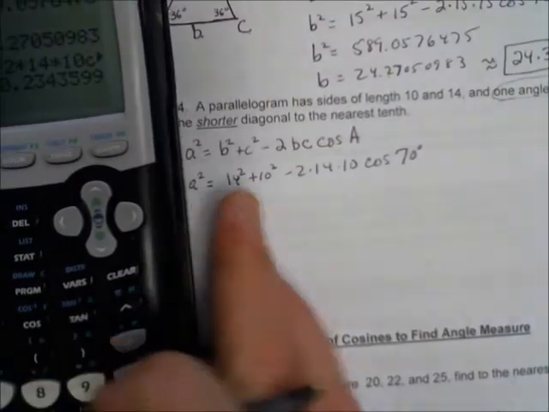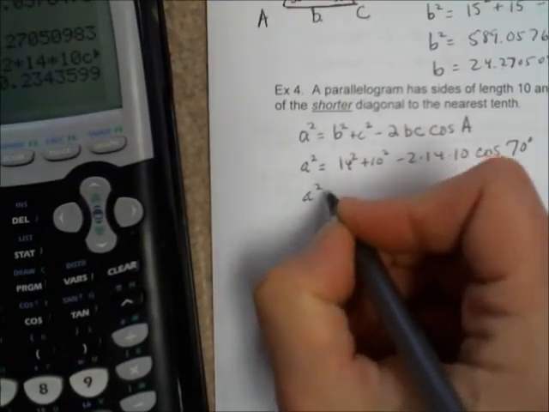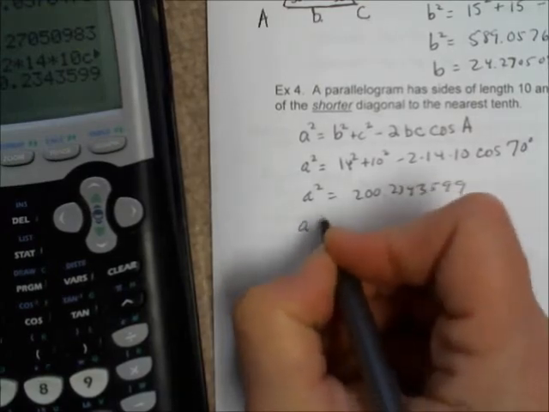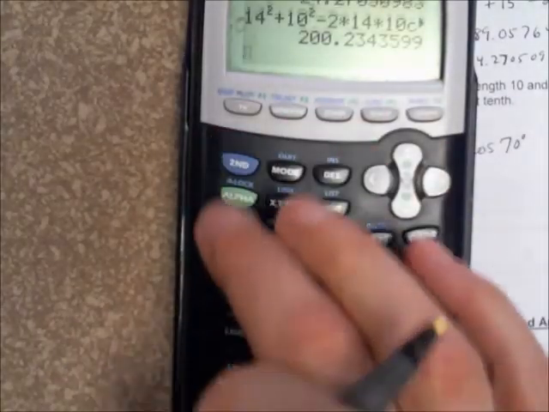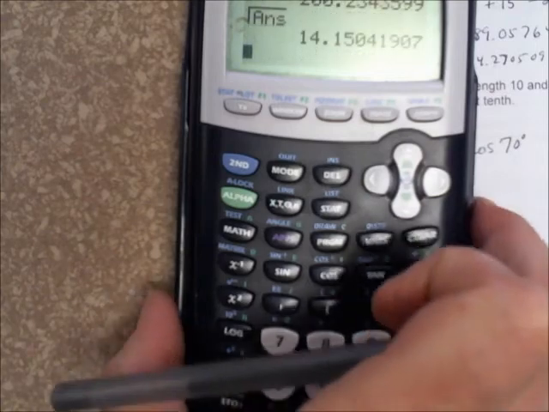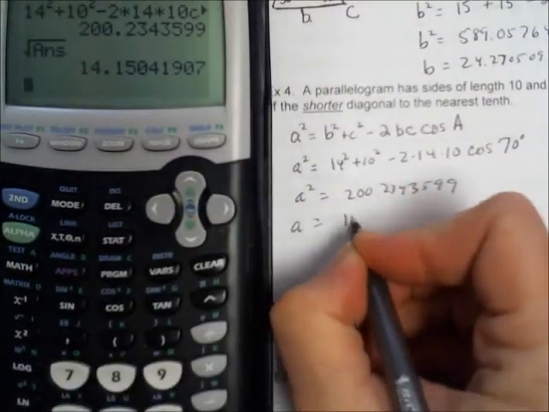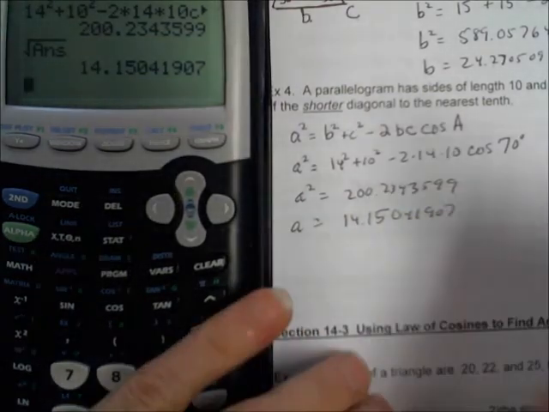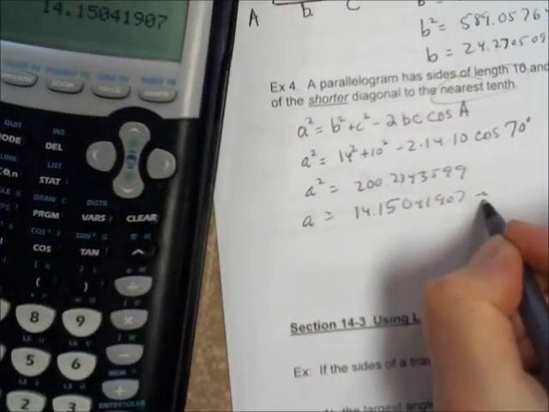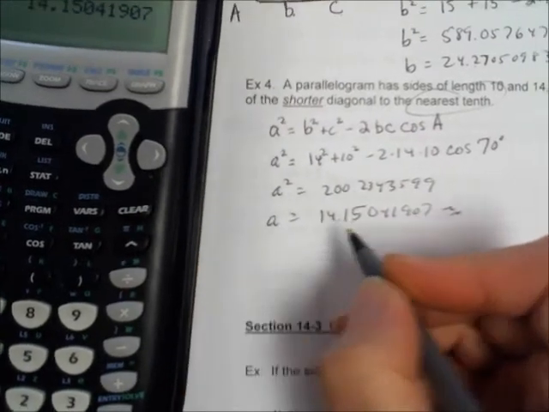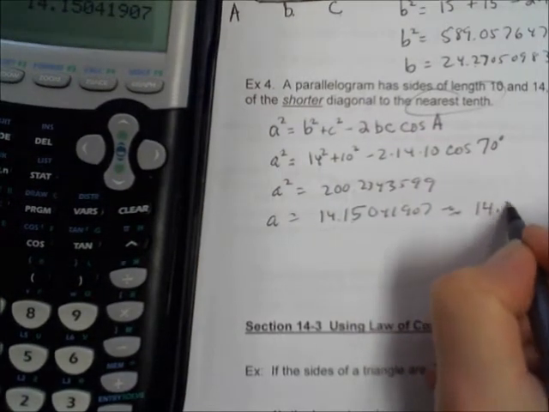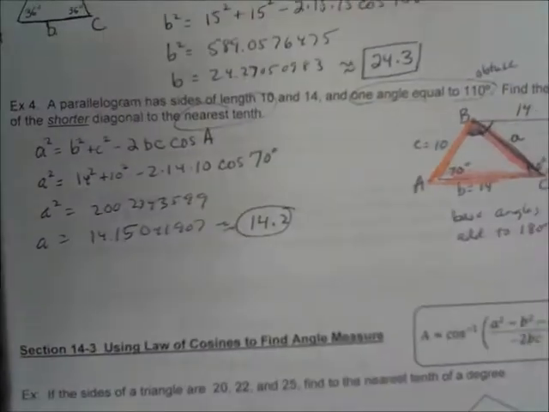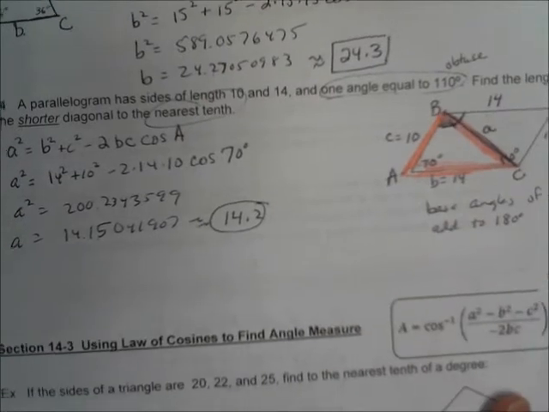And it's 200.2343599. So take the square root of that, and it's 14.1541907. And what do they want? To the nearest tenth again. So this 5 rounds the 1 up to a 2, so approximately 14.2, which makes sense. It's in line with the other two sides, the 14 and the 10.